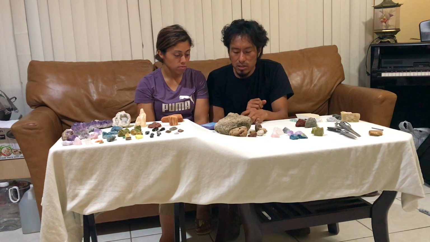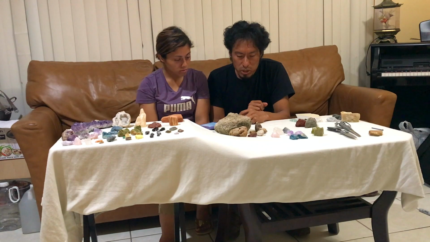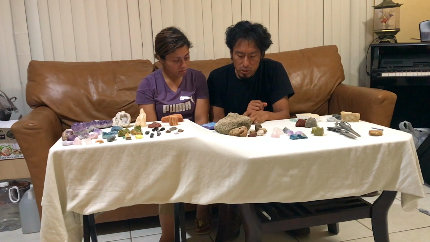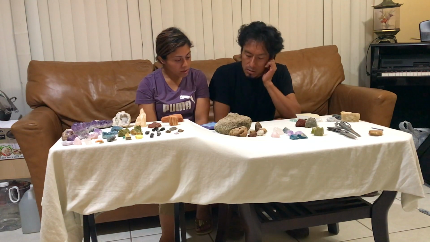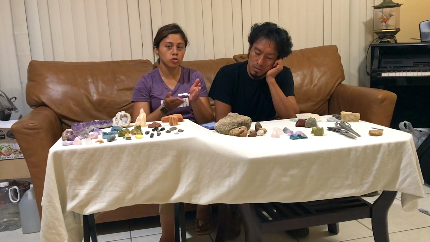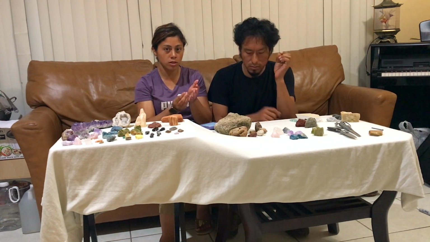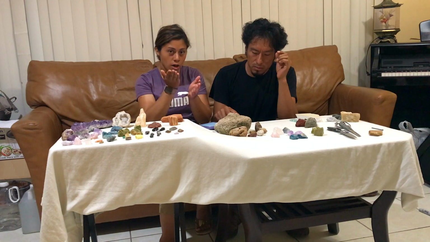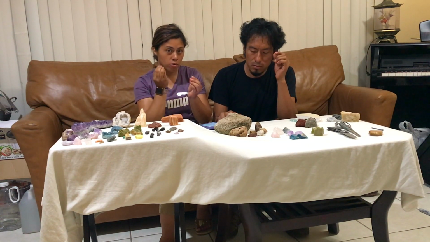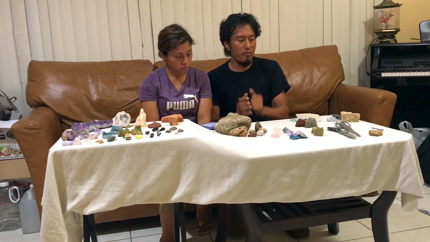Now, the next term that we're going to review is cleavage. What is cleavage? It's the tendency of crystalline materials to split along a definite plane. So when you cut a rock or mineral, you actually see the lines and the shape of that rock or mineral.